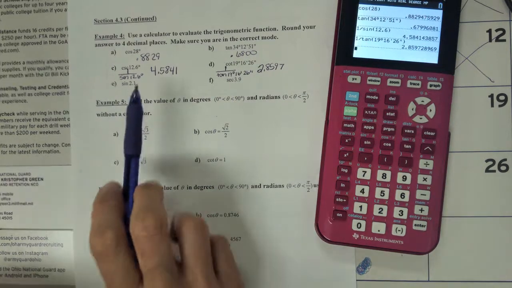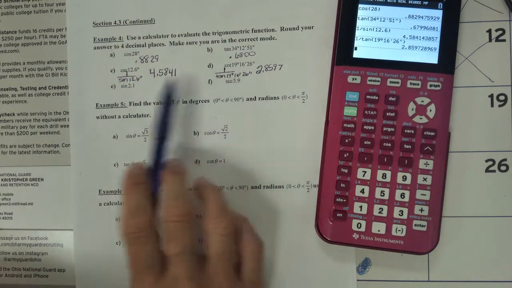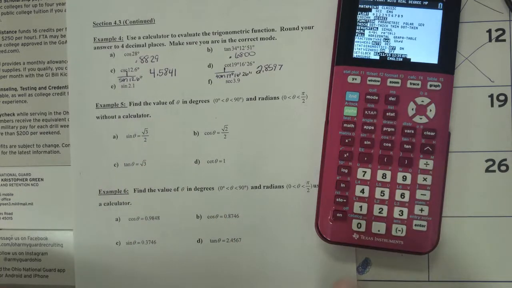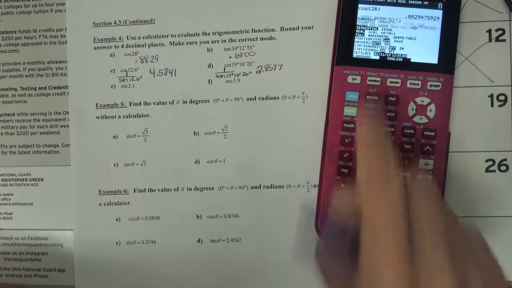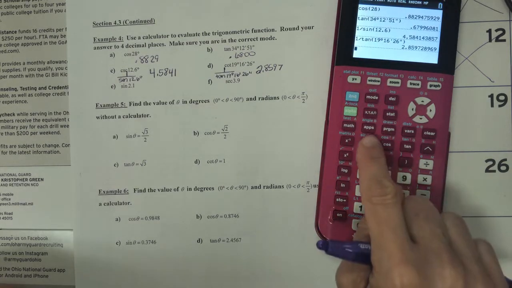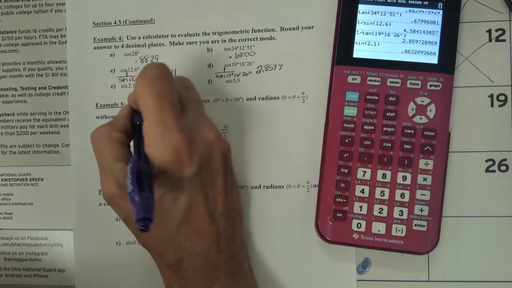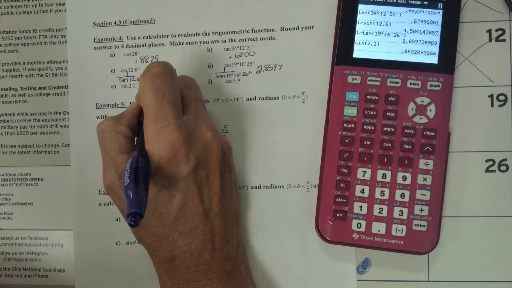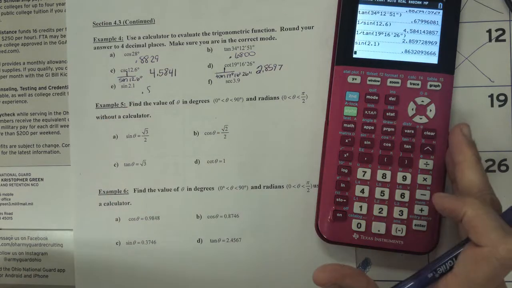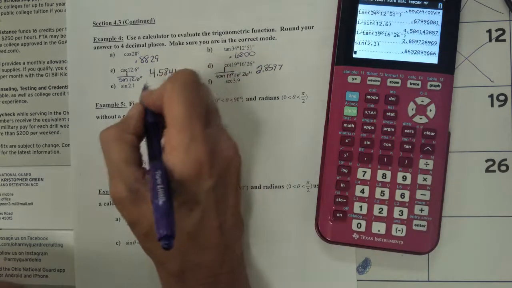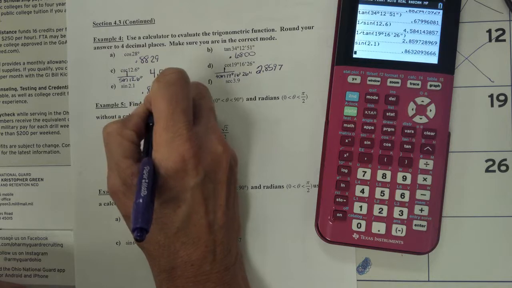All right, like we said earlier, these last two do not have degree symbols, so we're assuming these are in radians. So I have to change my mode, and I need to put that in radians, and then quit out. And then I would just do sine of 1, enter. 0.8632.